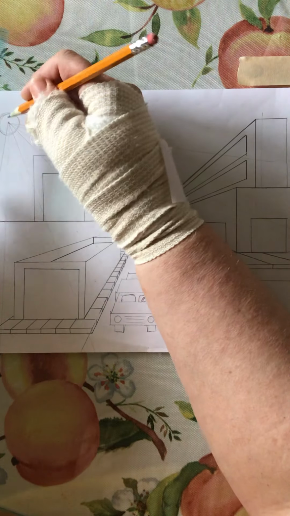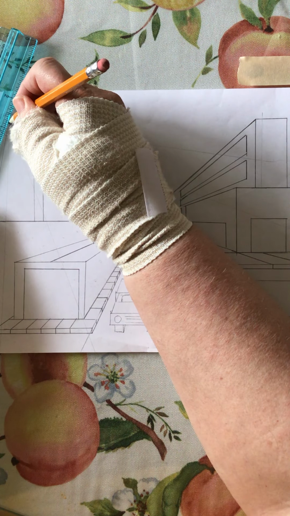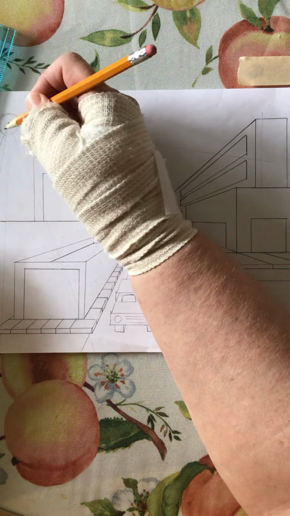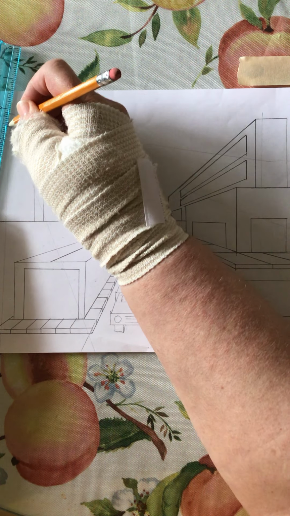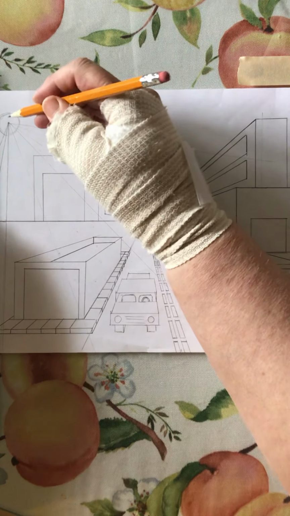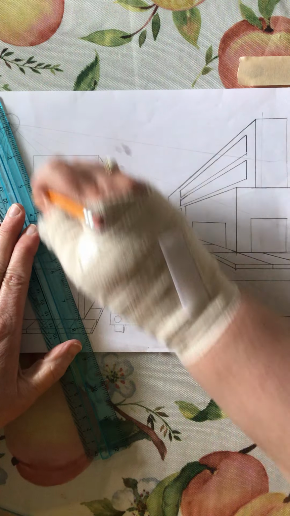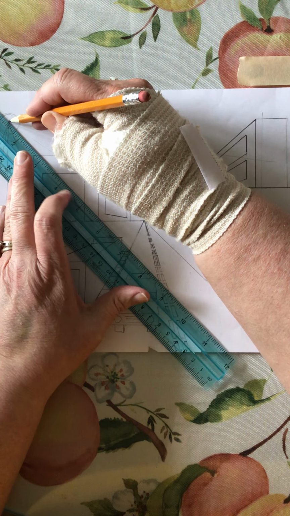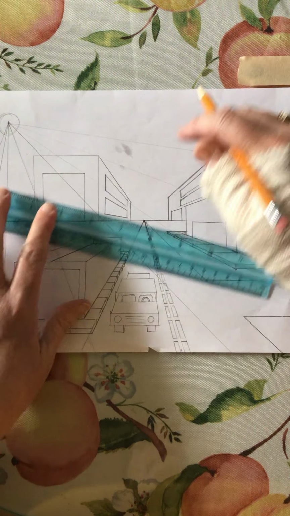And then, so I know where the sun rays hit, I'm actually going to put a little dot in my sun. And I'm going to draw lines so that I have some kind of idea where the sun rays are going to hit, or how they shine.